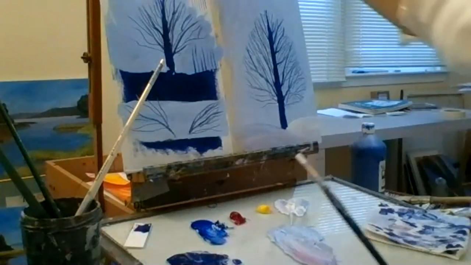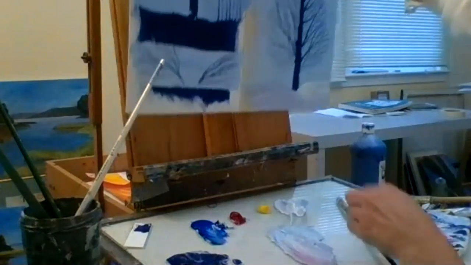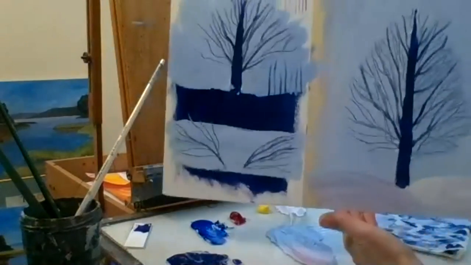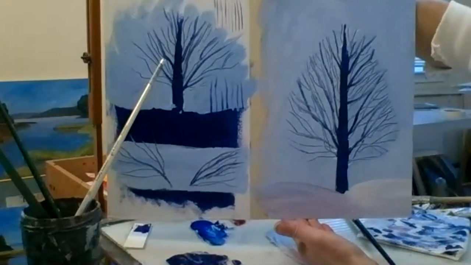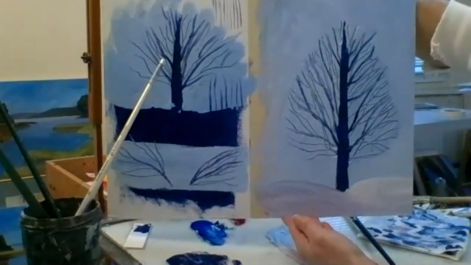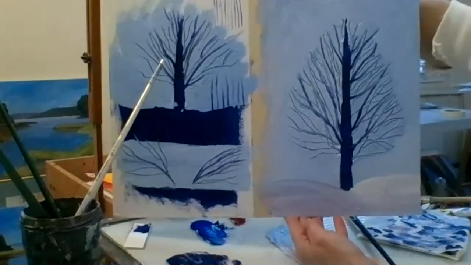So now we have our full tree. Ta-da! Any questions?